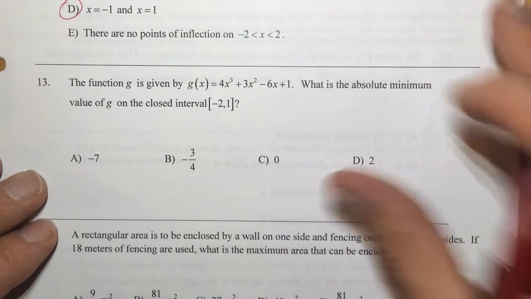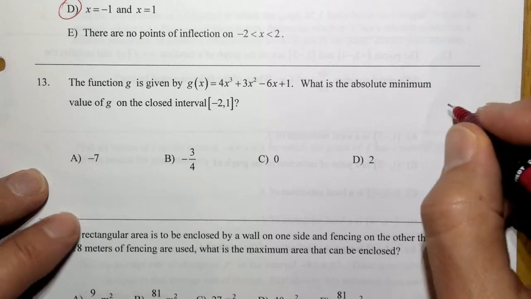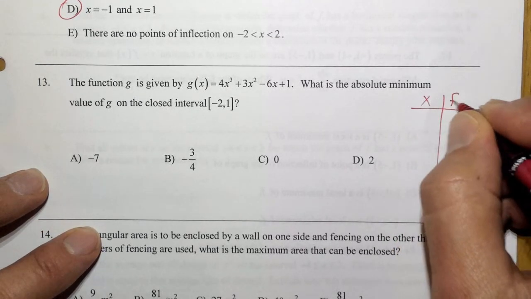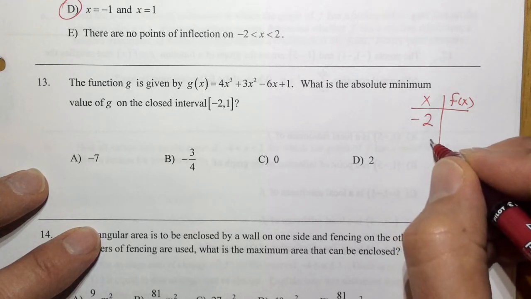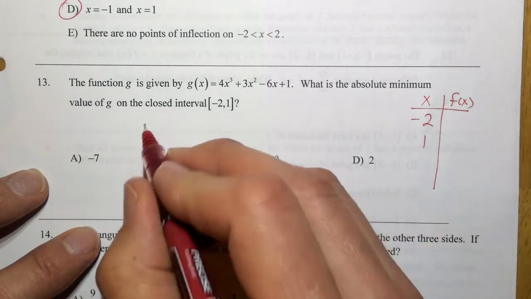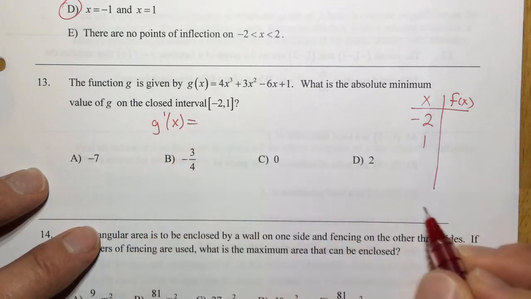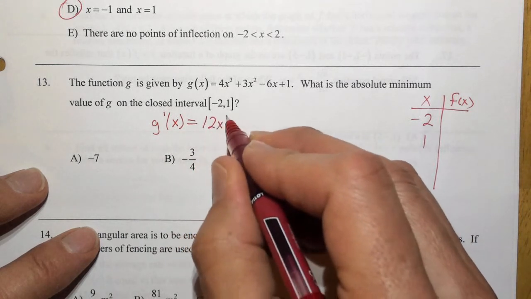13, we have this graph. What's the absolute min on the closed interval from -2 to 1? So that means we have a candidates test going on, x and f of x. We already know 2 of the candidates are going to be -2 and 1 because the endpoints are candidates. We need to now check out the critical numbers, which will occur when g prime is equal to 0. So first we get g prime.